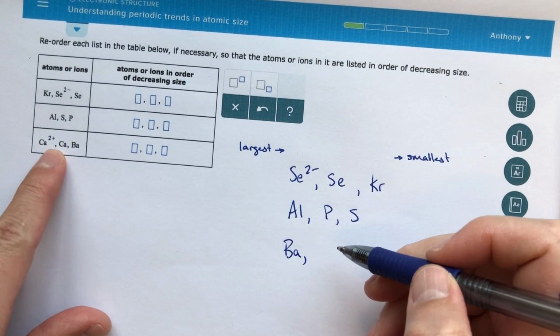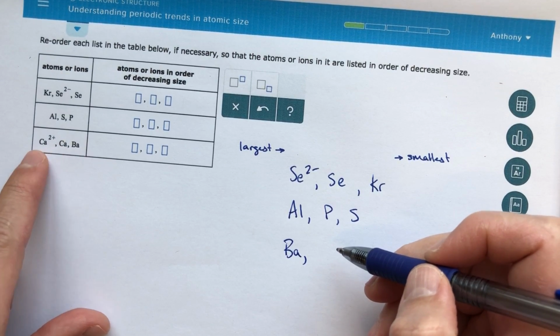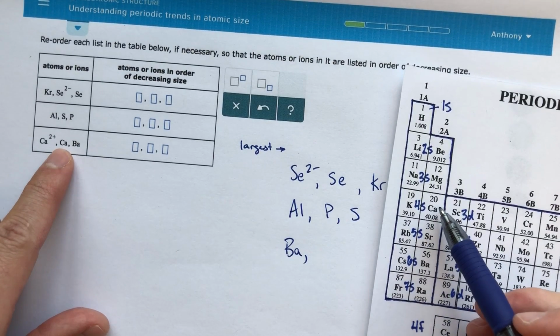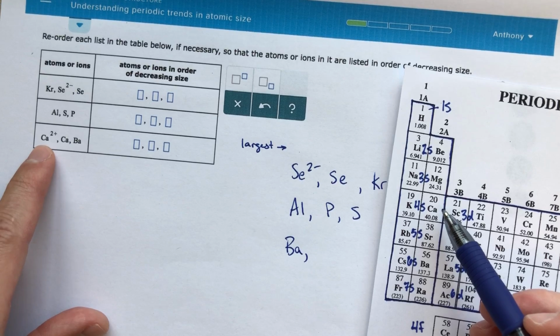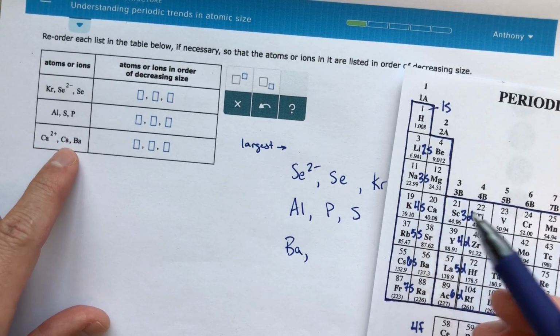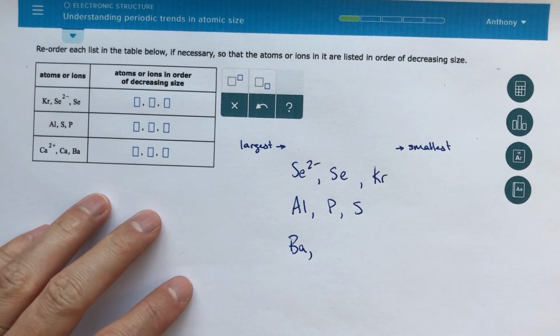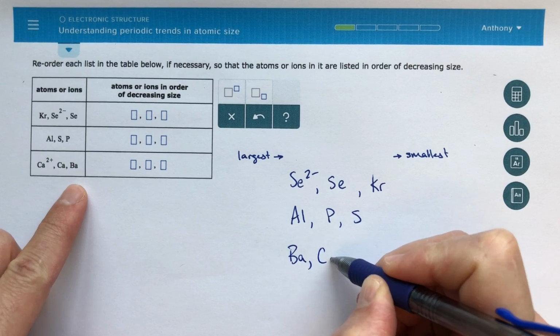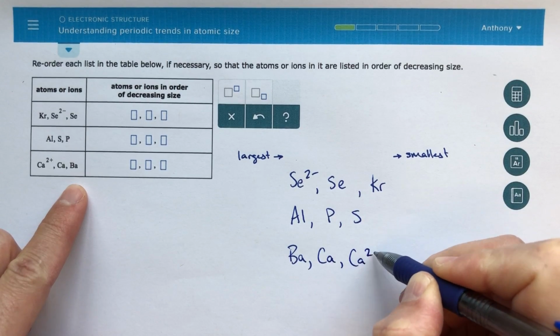Then I need to decide between calcium and calcium 2+. So same number of protons, both calciums, they have 20 protons, but calcium 2+ is going to have only 18 electrons, whereas calcium is going to have 20 electrons. So the more electrons will be bigger, the fewer electrons will be smaller when we're talking about ionic systems. So then this one should be calcium and then calcium 2+.